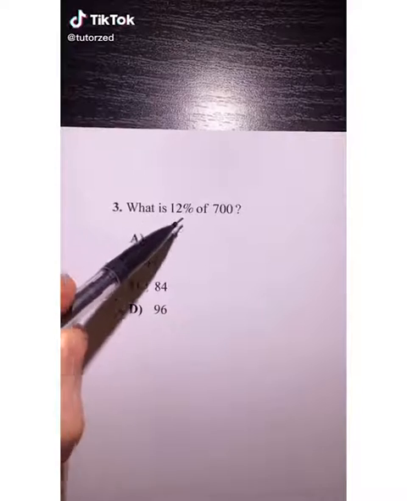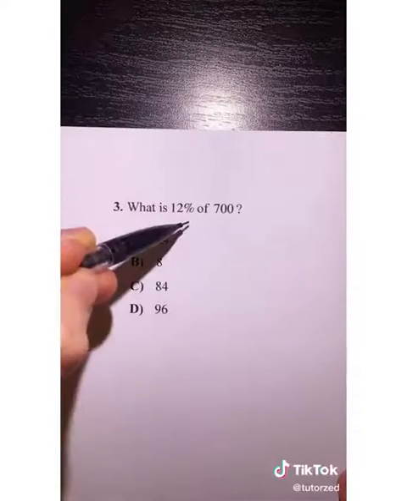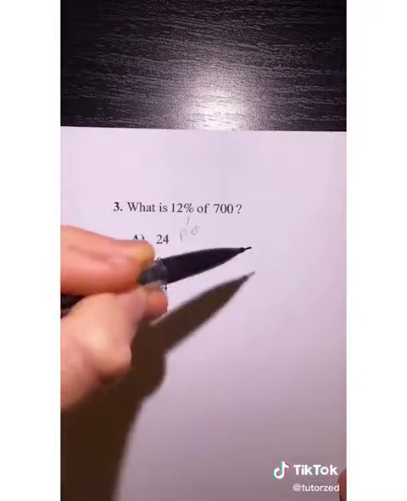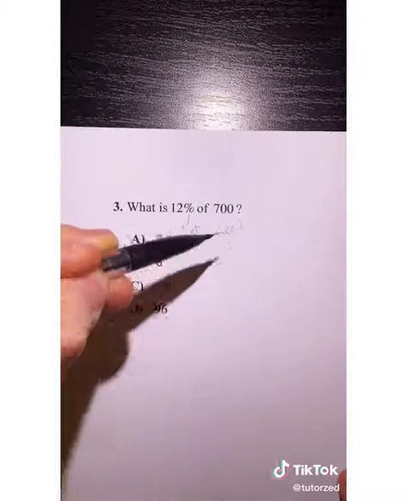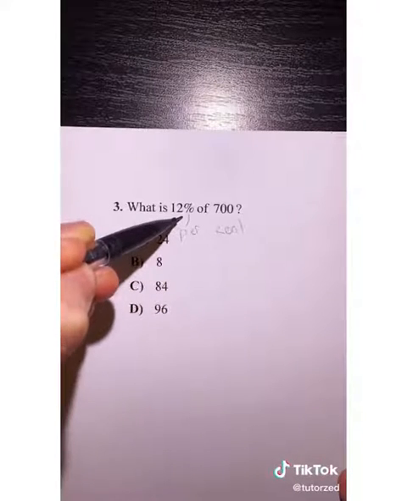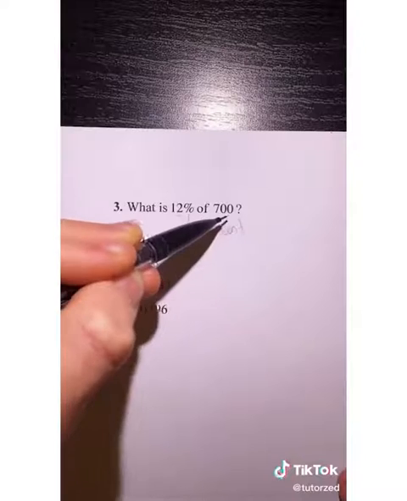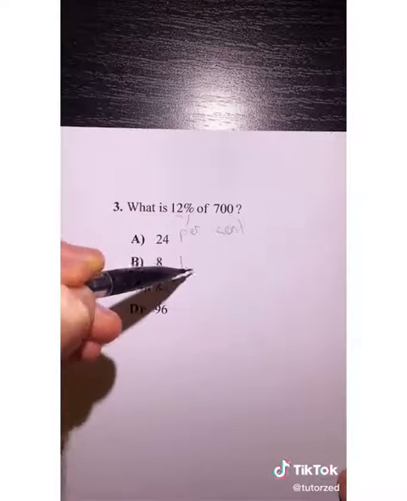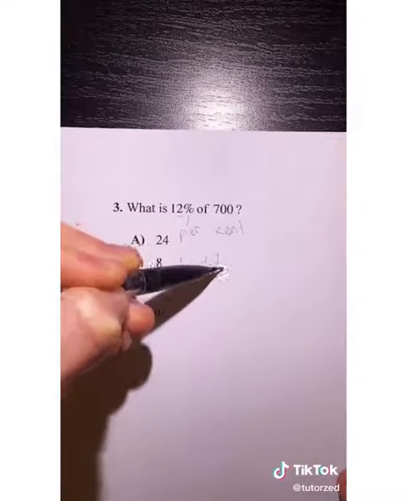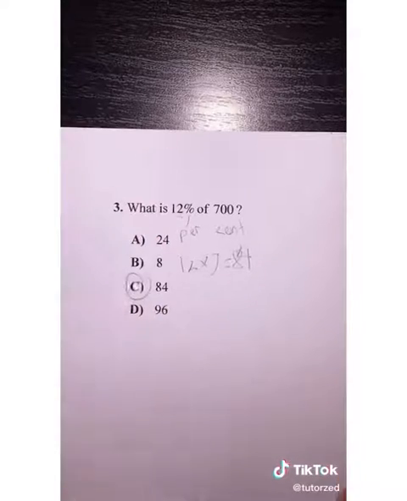Here's a percent trick you need to know. Alright, so we have a question asking what is 12% of 700. Well, with percents, we can write it as percent, which means just for every 100. So there's going to be 12 for every 100 in the 700, and there's 7 hundreds, so all we have to do is 12 times 7. We get 84, so we can choose C.